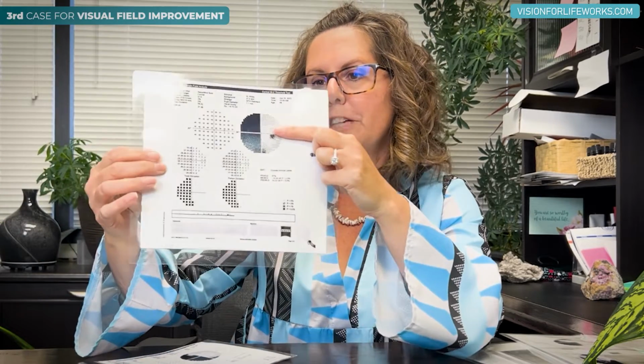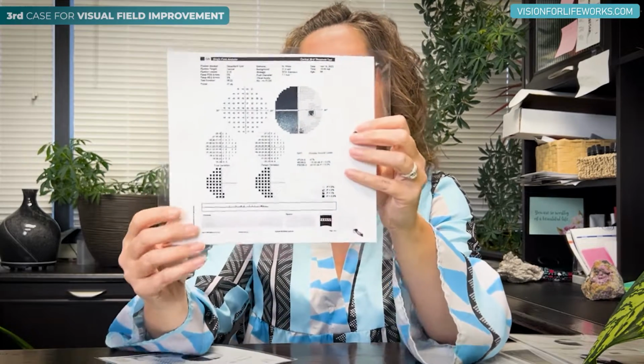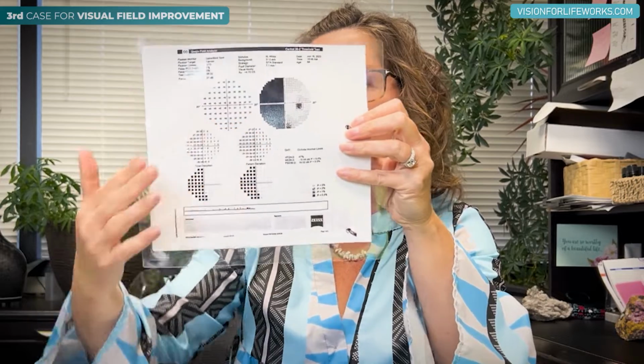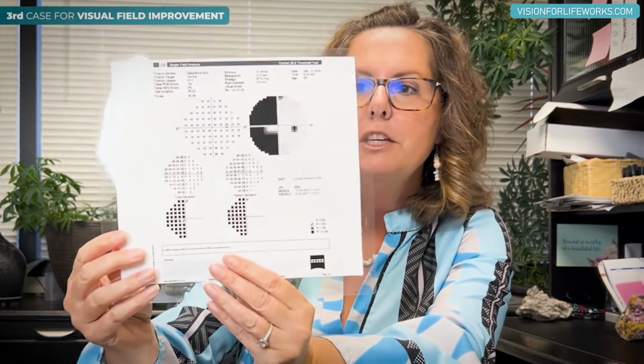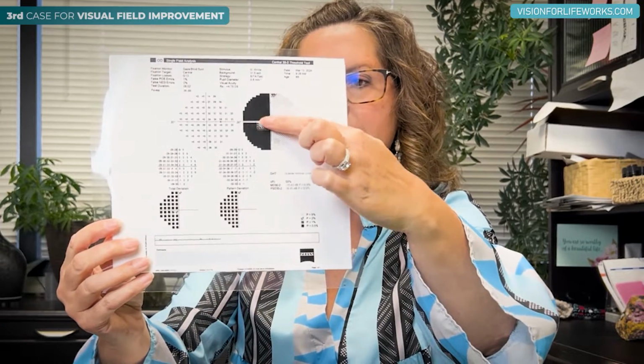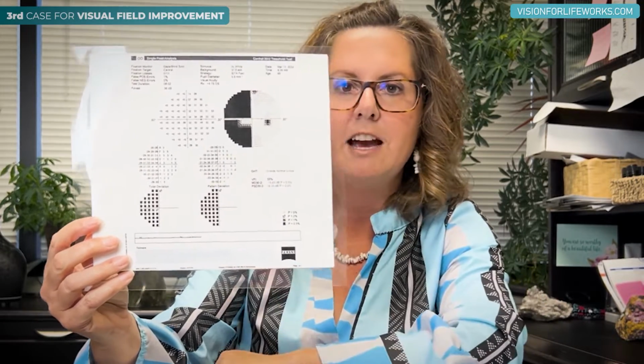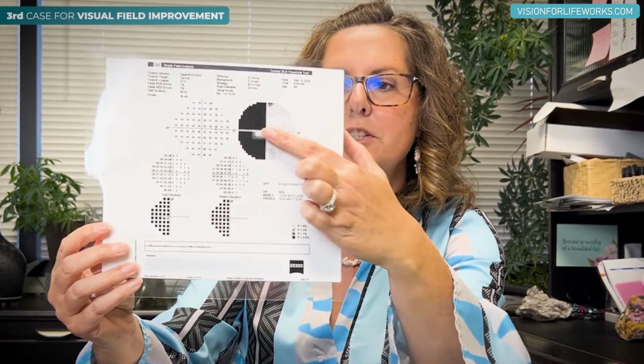So let's compare the right eye. Unfortunately, I have to flip it because it happens to be on the back side. But here's the right eye, total black, all lost vision. And if I flip over to this one, you can definitely see this white bite-sized chunk taken out of there. That's an area of vision that's returning.